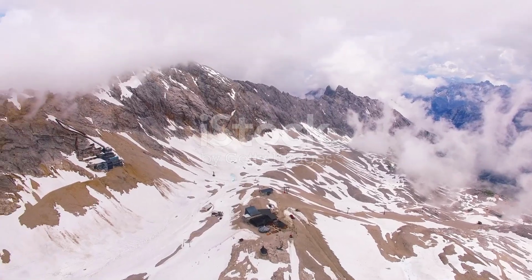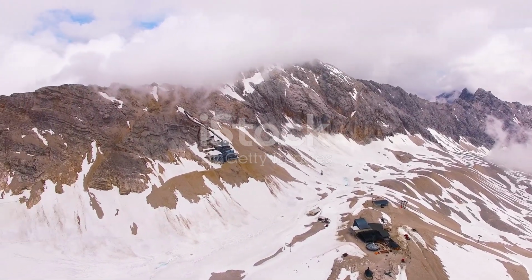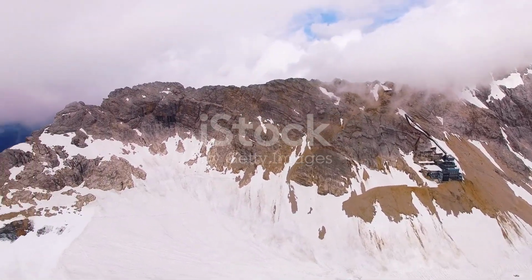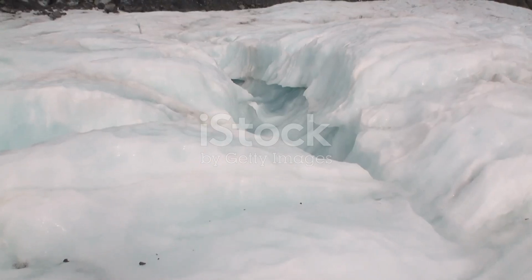By sharing knowledge and raising awareness, we can galvanize a global movement to safeguard our glaciers and ensure a sustainable future for all.